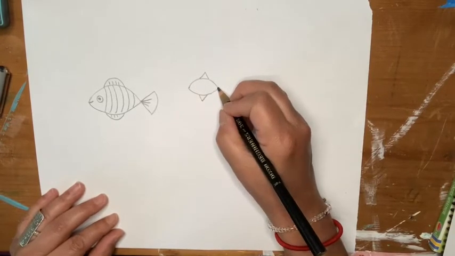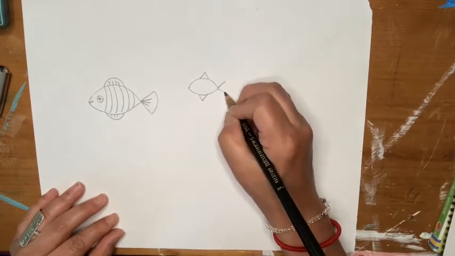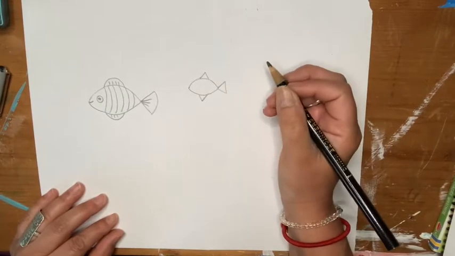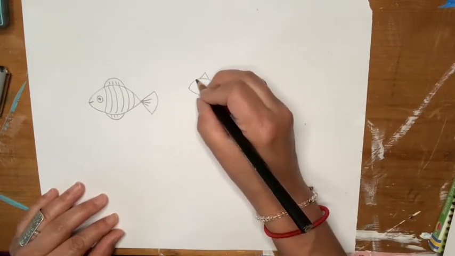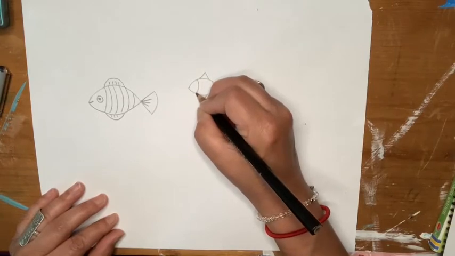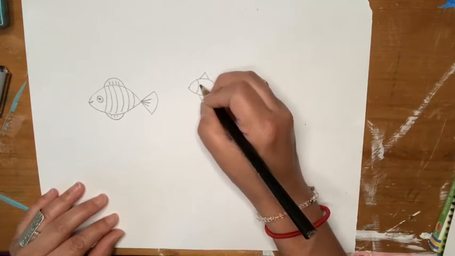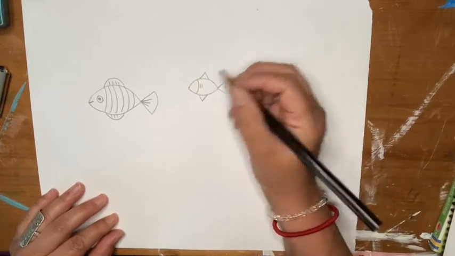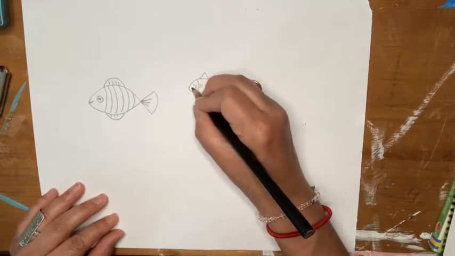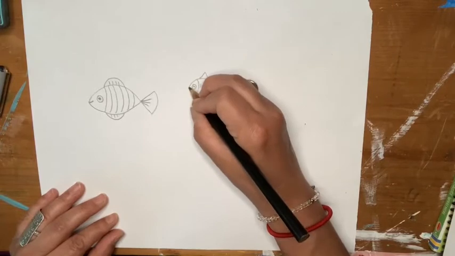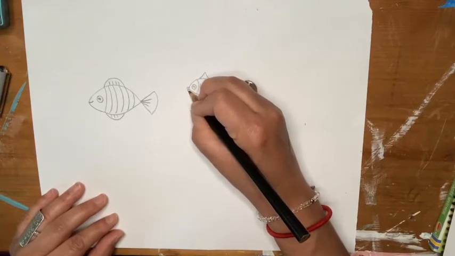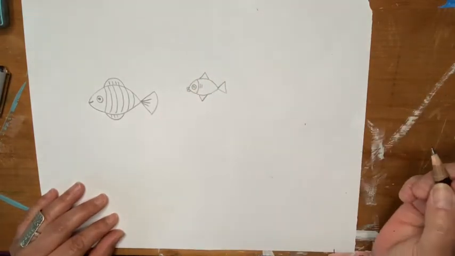And then I'm going to do another triangle for the fin. And then I'm going to draw another line to show, oh, you know what? Gills. Let's draw some gills. And this is going to be that little kind of fish.